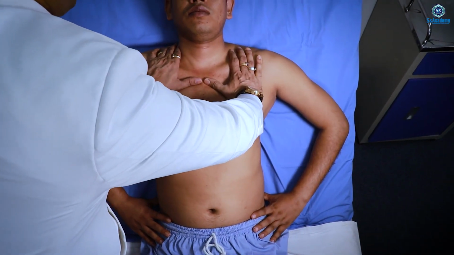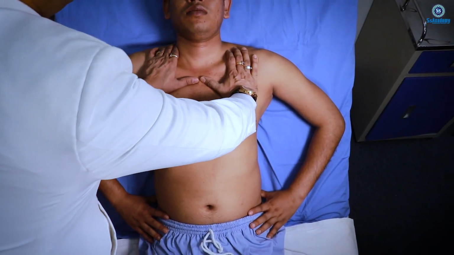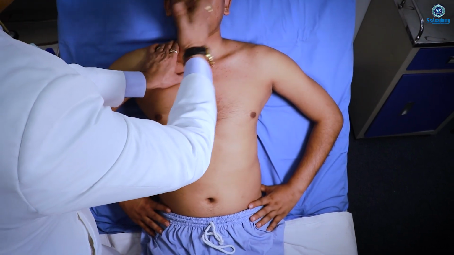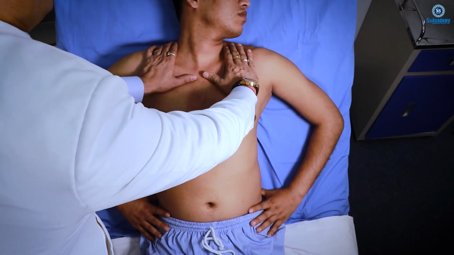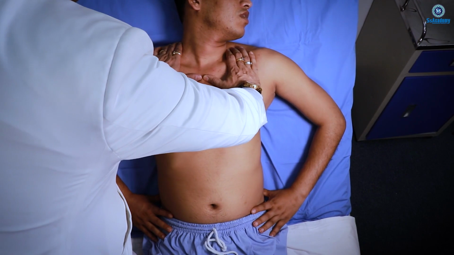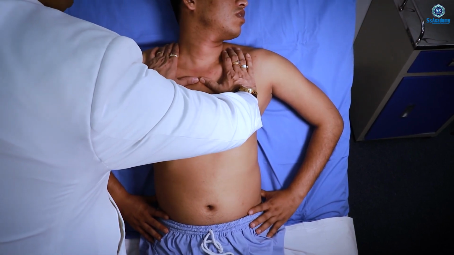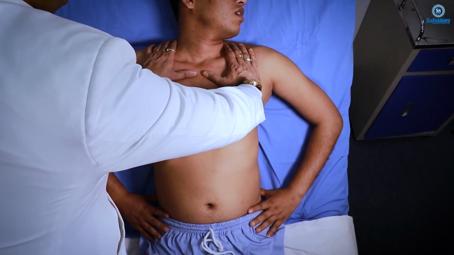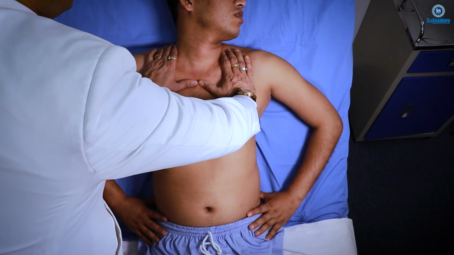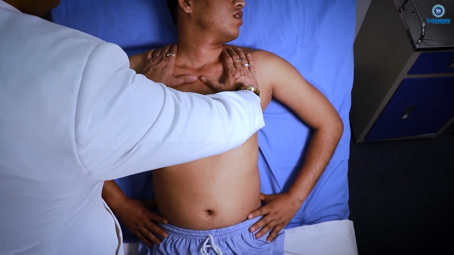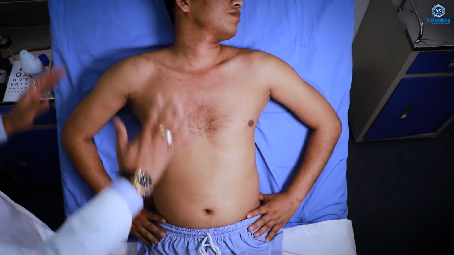And you need to apply good pressures. You need to tell him, sir, could you please turn your head to the left side for me? Now take a deep breath in and out for me. Once again. So see, the chest expansion, yes, it's a good chest expansion. So this is the apical zone.